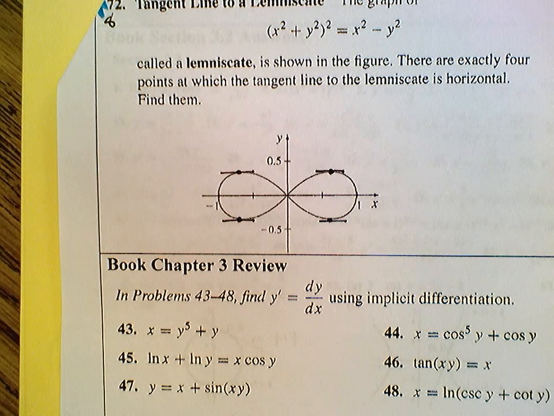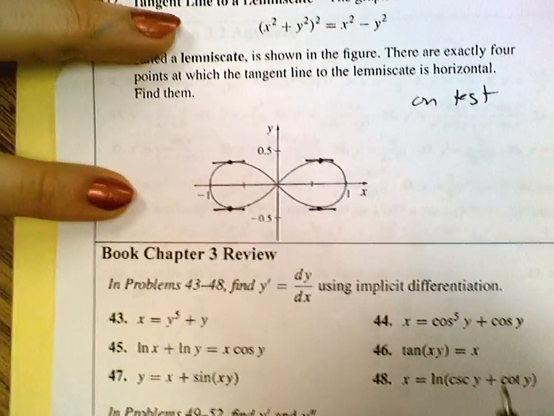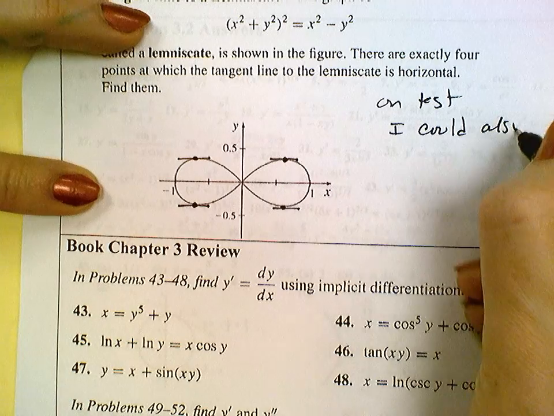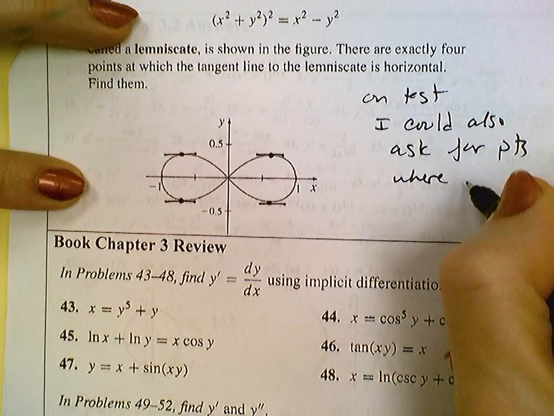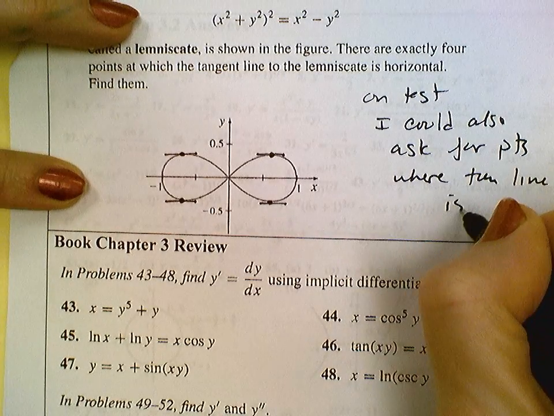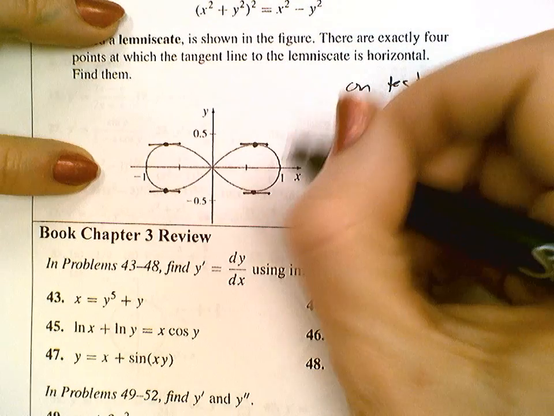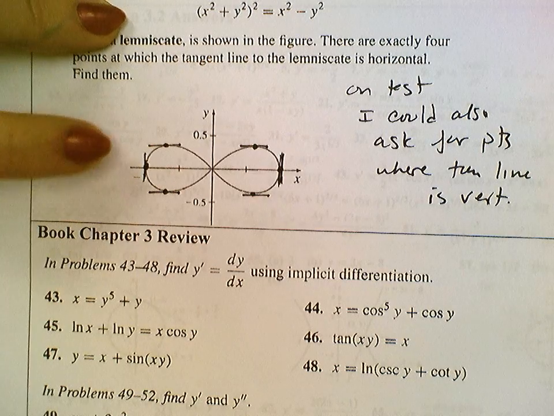But guys, on the test, I could also ask you to find the points at which the tangent line is vertical. So on the test, I could also ask for points where the tangent line is vertical. And then if you look here, you see that there's going to be 2 points. Oh my gosh, it looks like it's going to be right at 1 and -1.